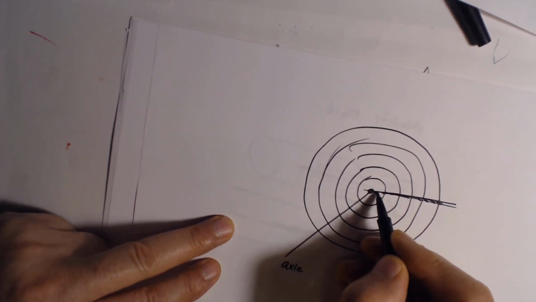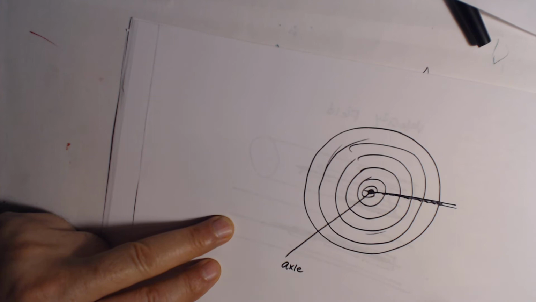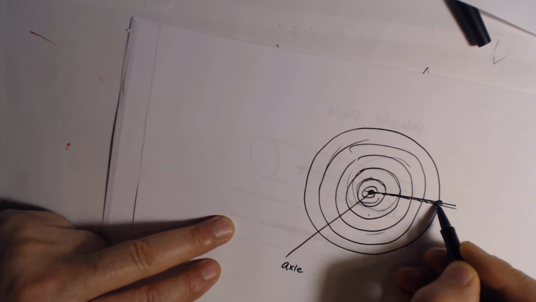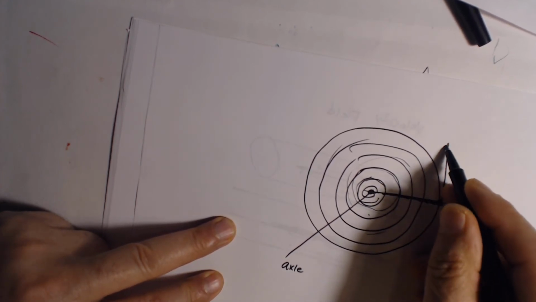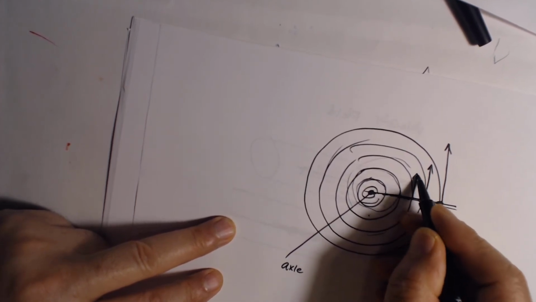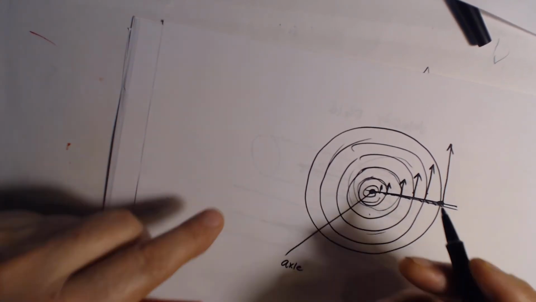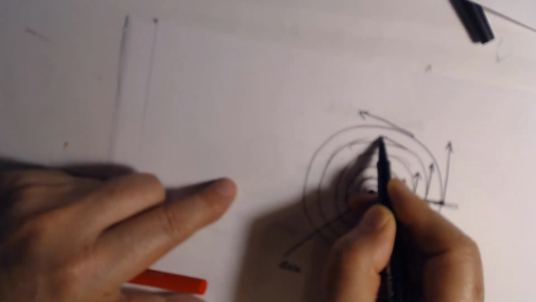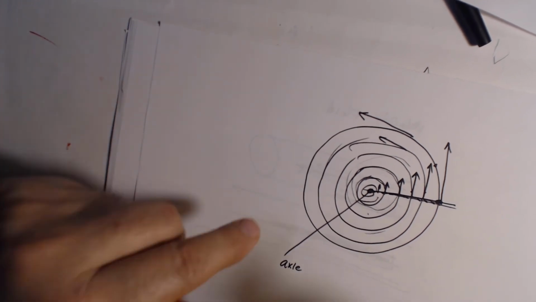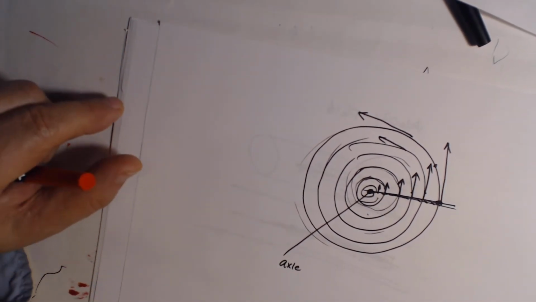But this point, boom, it doesn't have to go much because the circumference is less. The circumference gets more, and more, and more. Therefore, the particle on this one must travel much faster than the particle on that one. Therefore, this is an example of a vector field. At every point, the vector has a different direction, but as long as they are on the same level curve, the magnitude is the same.